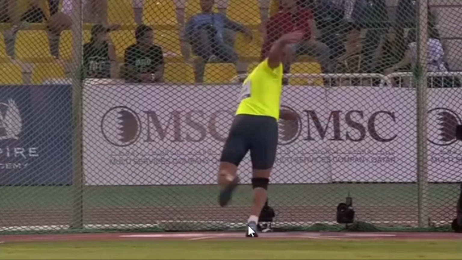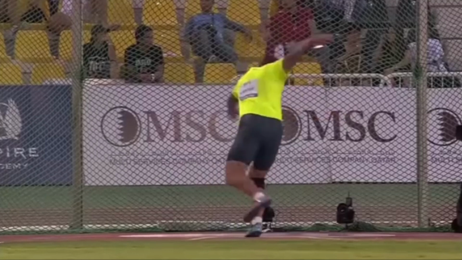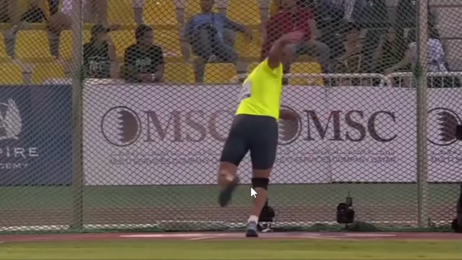Looks like his knee's landing outside of his right foot here a little bit. I don't know how that's going to affect his rotation. Usually I like to see the knee right on top of the foot and rotate together.